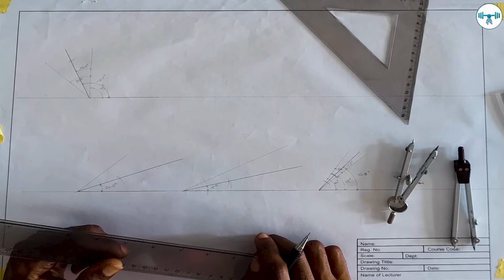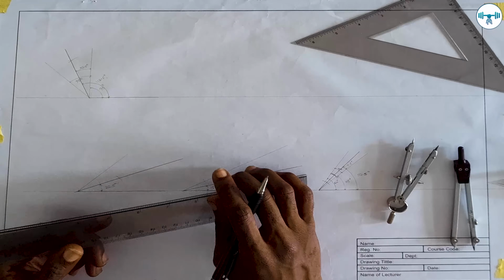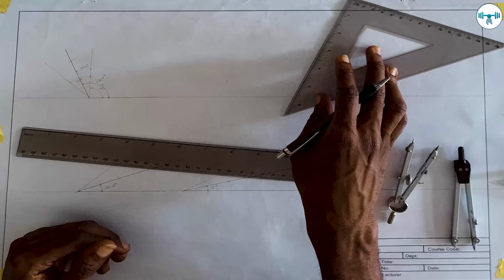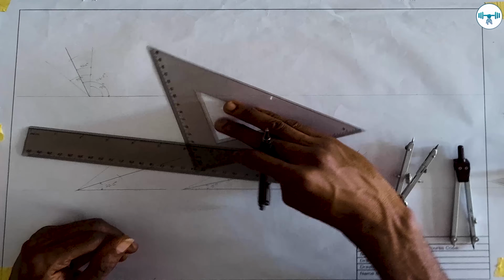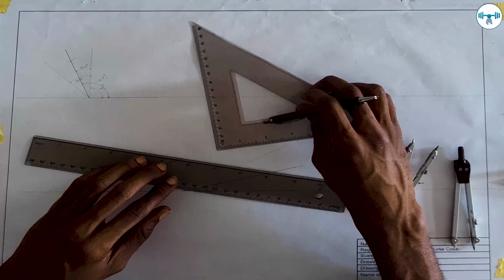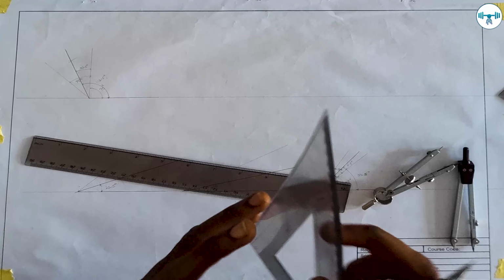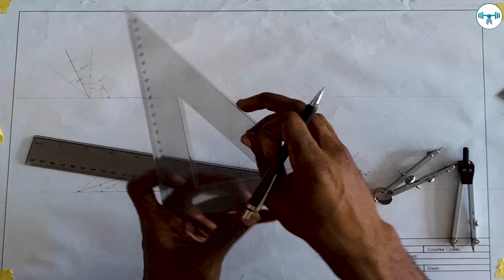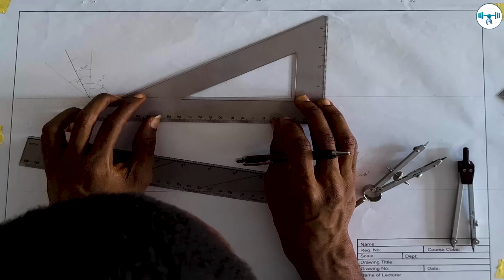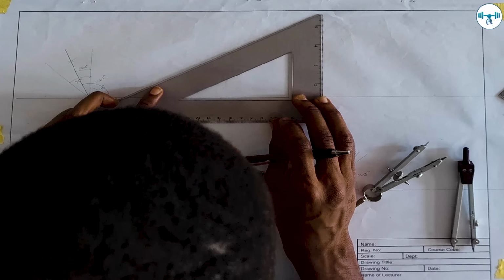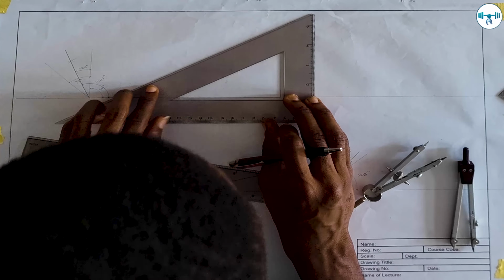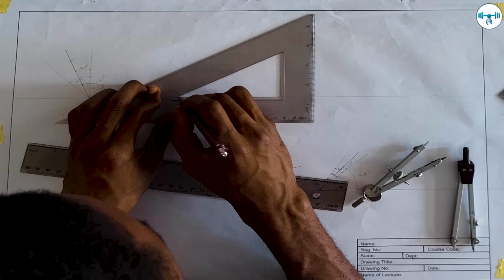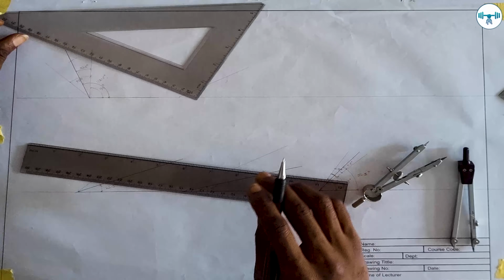The next angle is 37 and a half. That's 37.5 degrees. Okay, so again, a little consideration will tell us that for 37.5, we have 30 degrees, we have 45 degrees. So we are going to construct 30 degrees and we're going to construct 45 degrees. Now, the angle between 30 degrees and 45 degrees is 15 degrees, and half of it is 7.5.